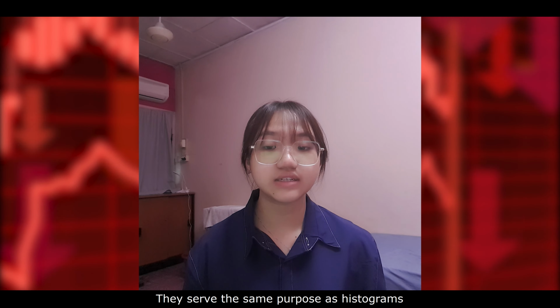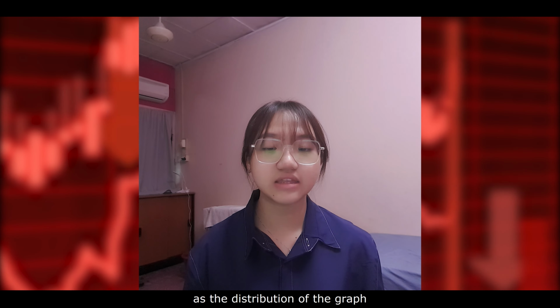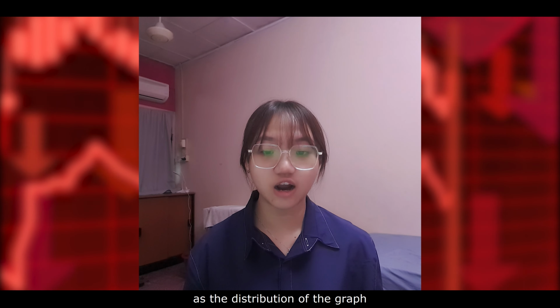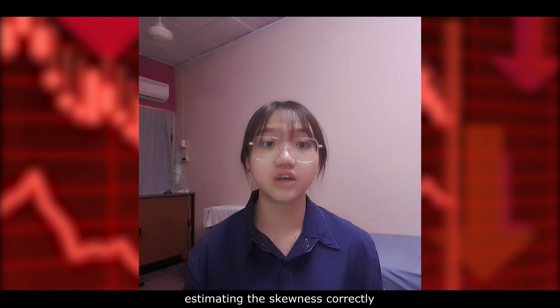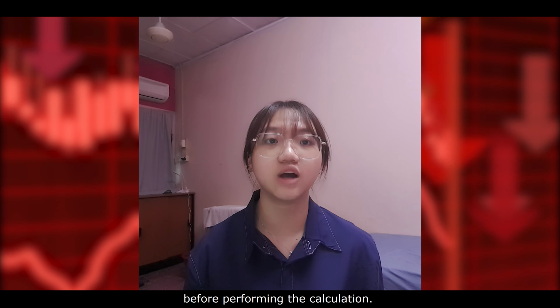They serve the same purpose as histograms, but are especially helpful in comparing multiple sets of data. Sometimes, it is beneficial to show the histogram and frequency polygon together. This is vital as the distribution of the graph could ensure us estimating the skewness correctly before performing the calculation.